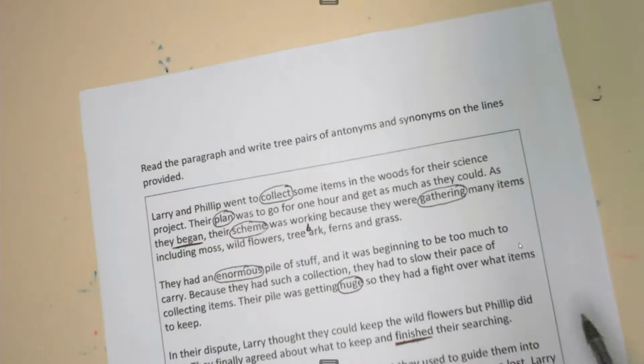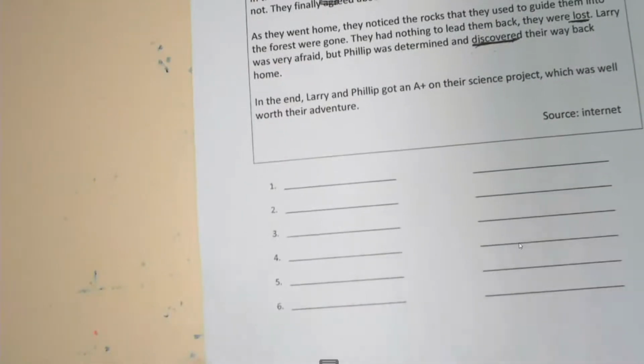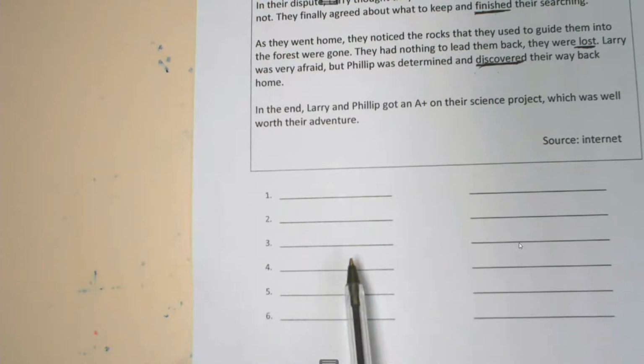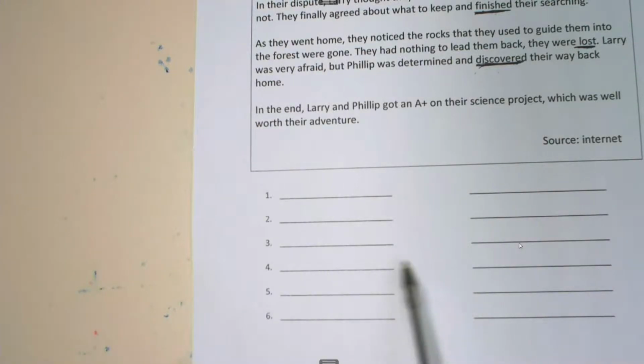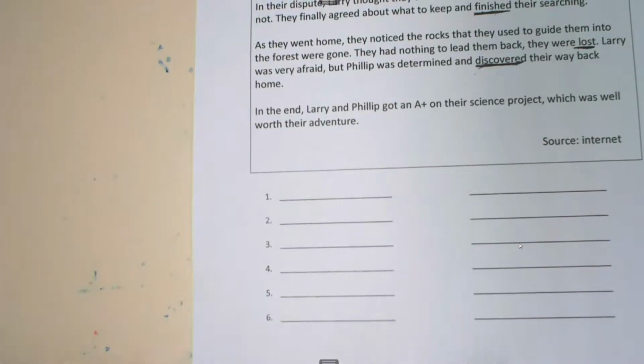Now from here, you'll write the words that you underlined below here. You'll write the words that you have circled as synonyms, and the ones that you have underlined as antonyms. That will be what is required of you. That is what you'll have to do.